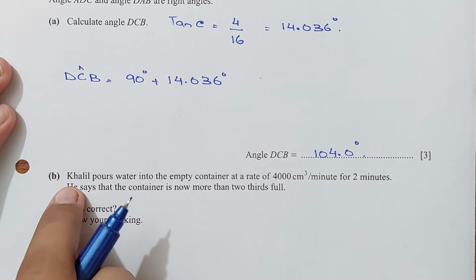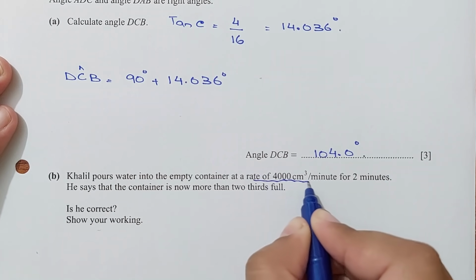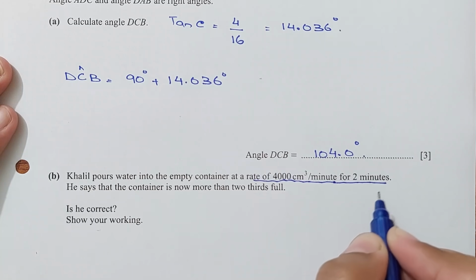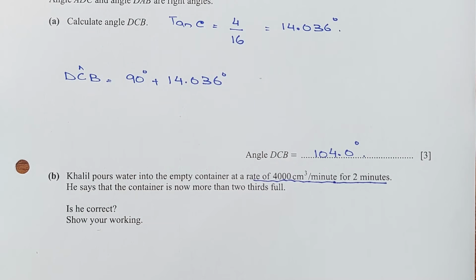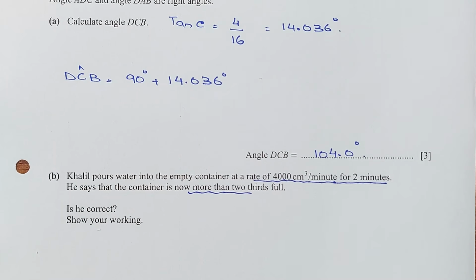Now for part B, Khalil pours water into the empty container at a rate of 4000 centimeter cube per minute for 2 minutes. The rate is given. He says that the container is now more than two-third full. It means first we have to find the volume of the prism. The formula for the volume of a prism is area of cross section times length. This is the volume.